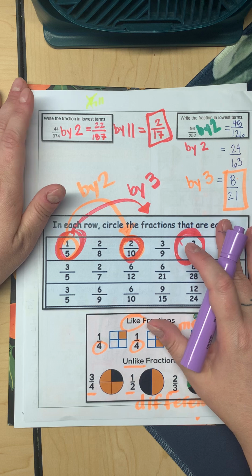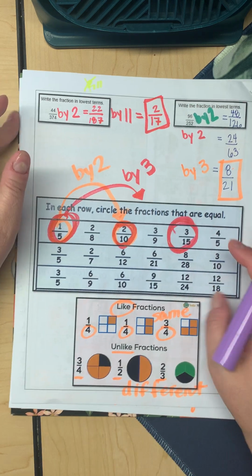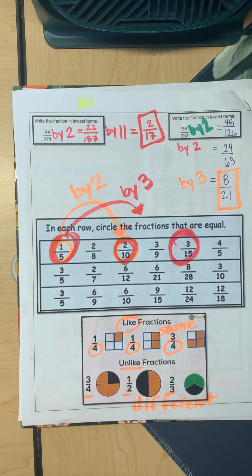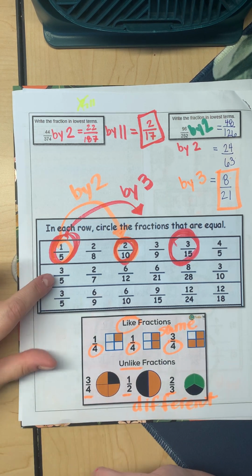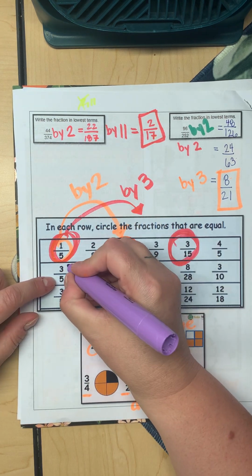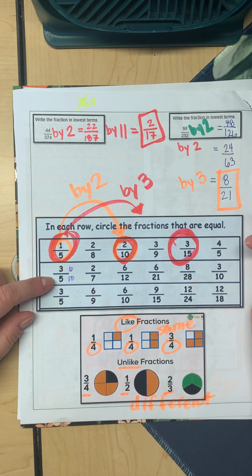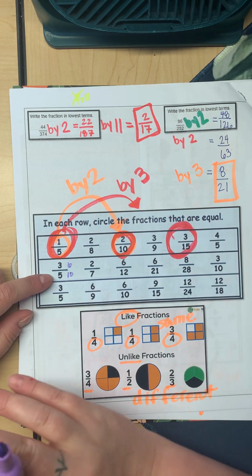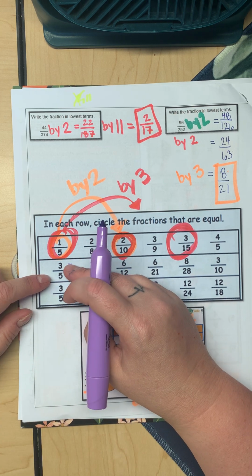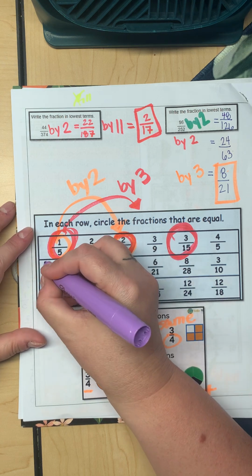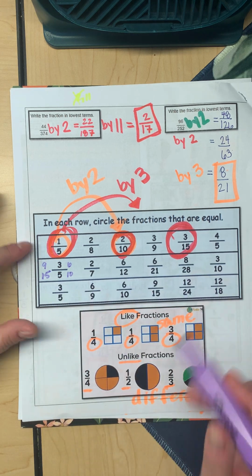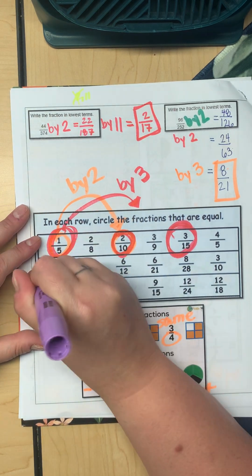Okay, let's look at the next row. We don't really have anything else to go on, except for this 3 over 5. Okay, let's see. If I take this 3 over 5 and multiply it by 2, what do we get? You get a 6 over 10. Do we have that here? Nope. Darn. What about if I multiplied by 3? Okay, well, 3 times 3 is 9. 5 times 3 is 15. Do I have a 9 over 15? No, I don't. So this is out.